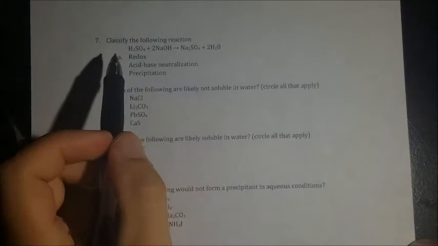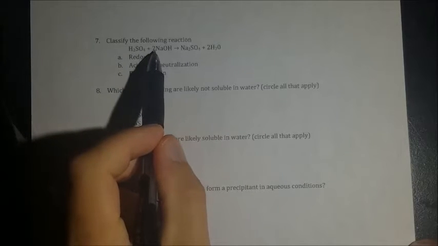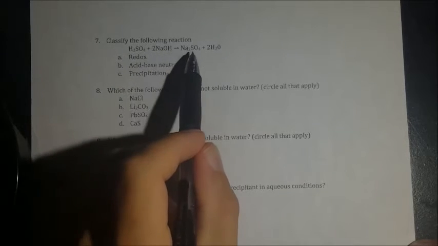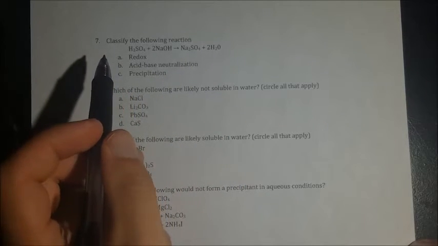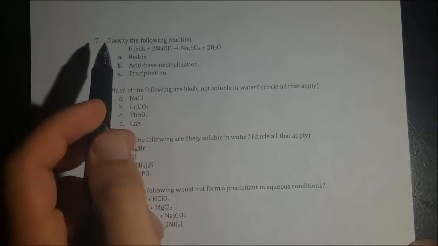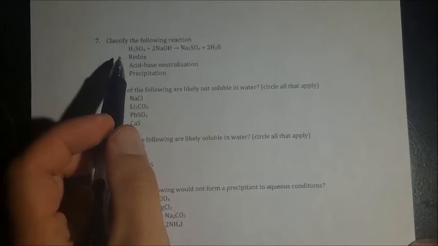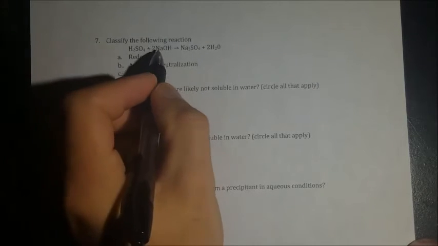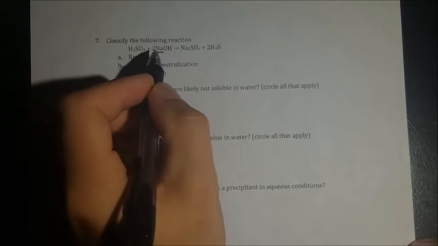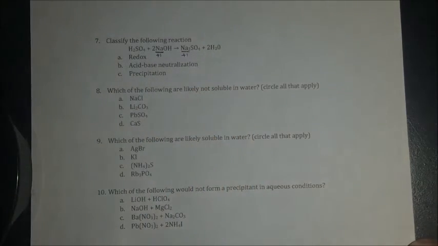Now in number 7, we are given this reaction where we have sulfuric acid and sodium hydroxide reacting to make sodium sulfate and water. And we're asked to determine what kind of a reaction this is. So let's think about these one at a time. So is it a redox? Well, let's pick sodium, for example. Let's take a look at sodium. Sodium here is going to have a 1+ charge. And sodium here is also going to have a 1+ charge.